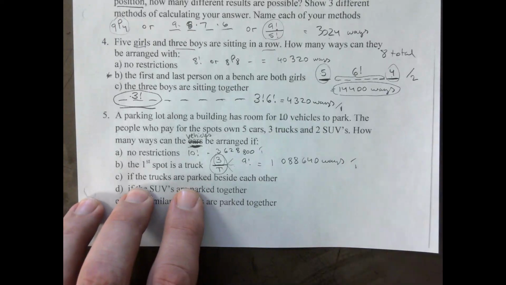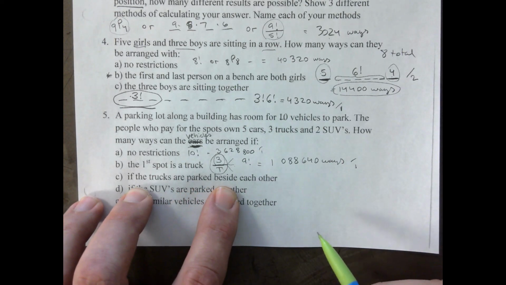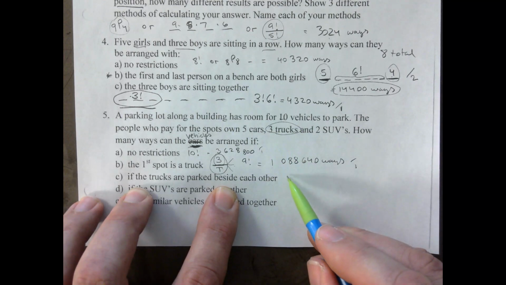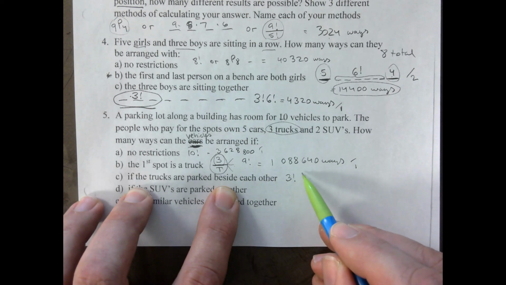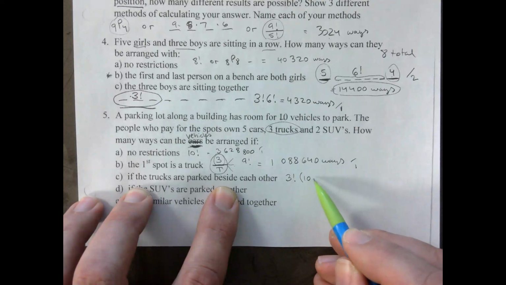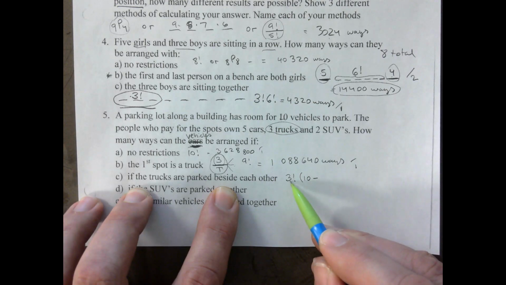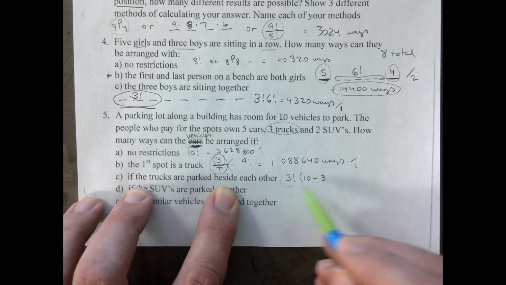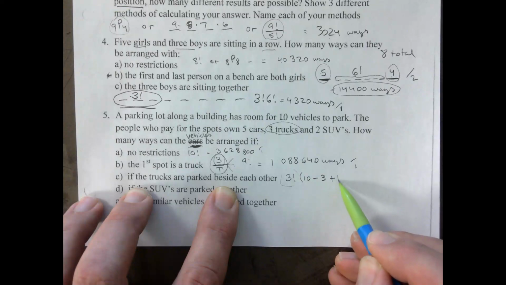If the trucks are parked beside each other, so the trucks are together, that would be 3 factorial. That's the only group that's created. So I'm going to go 10. If I use my formula, I'm going to go total minus 3, and I've created 1 group. So for every group, you add 1.